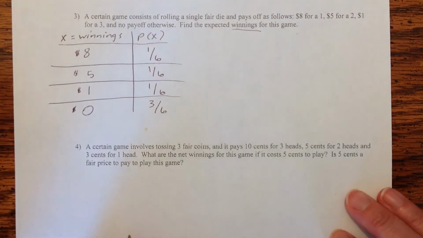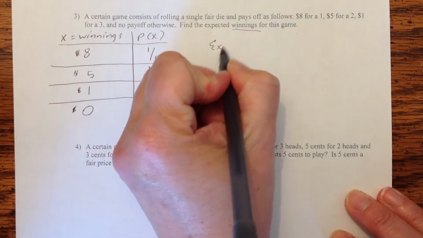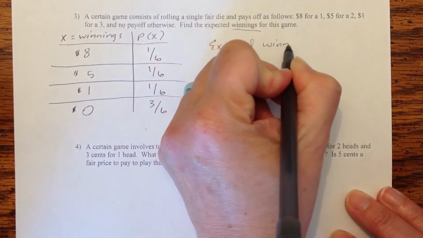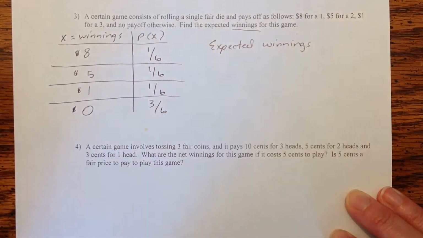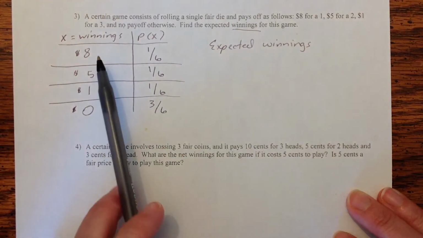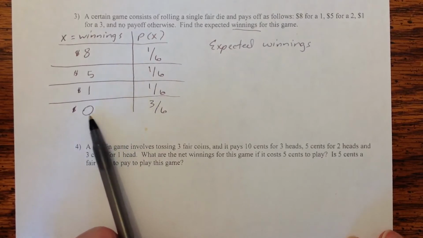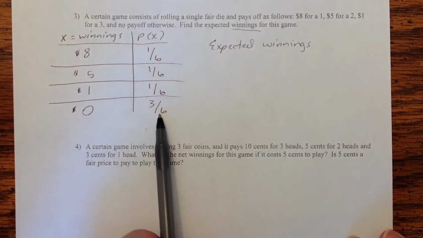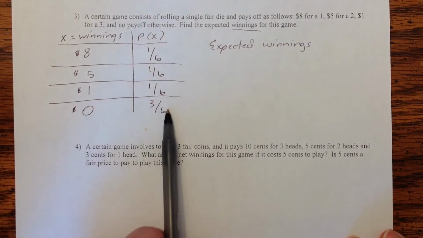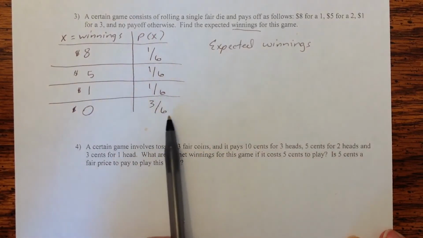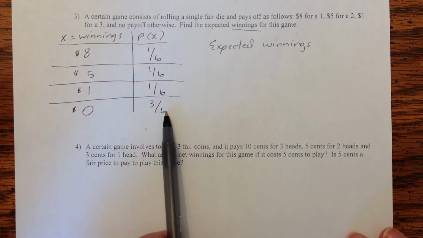So now our expected winnings are found by taking each x times its corresponding probability. This one is 0. 0 times anything is 0, so we don't have to really include this one in our work because it's not going to add or take away anything.